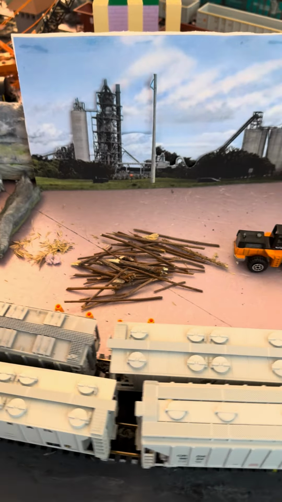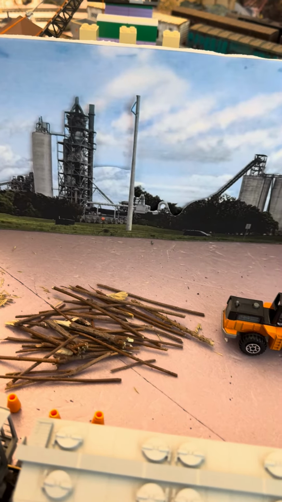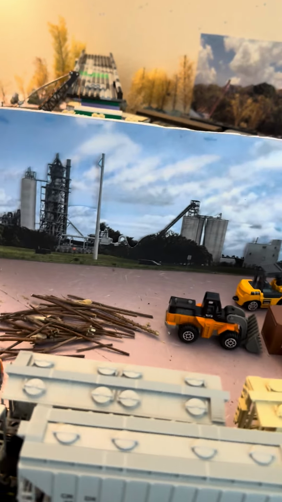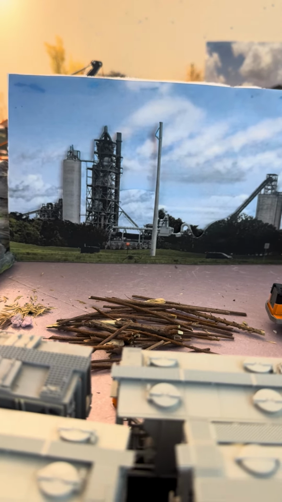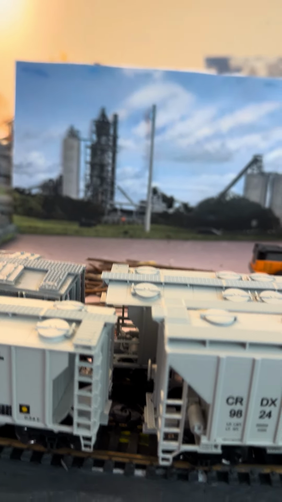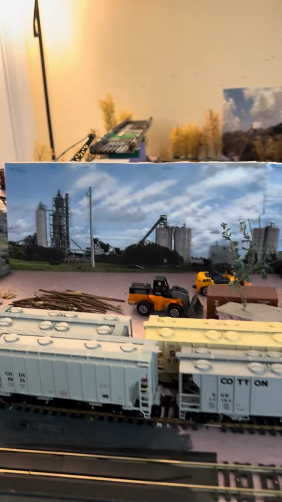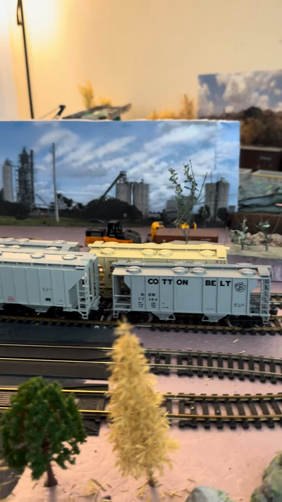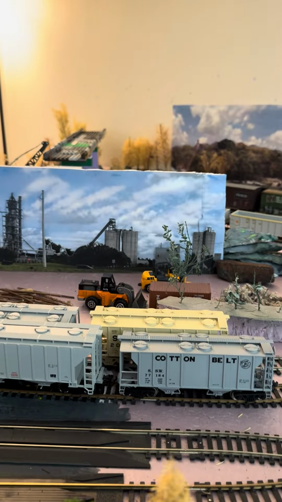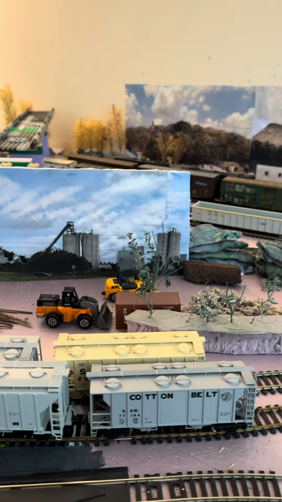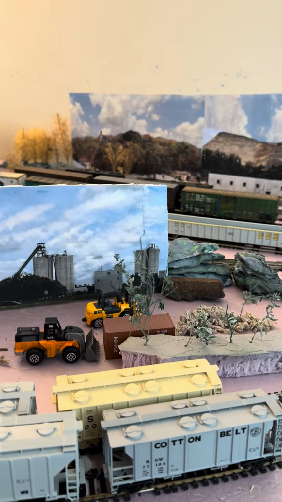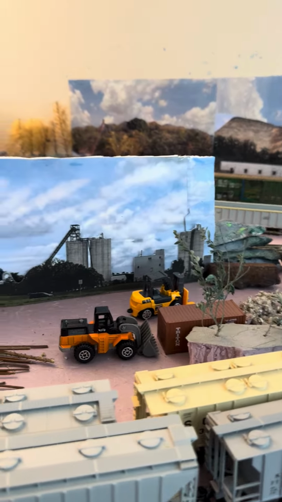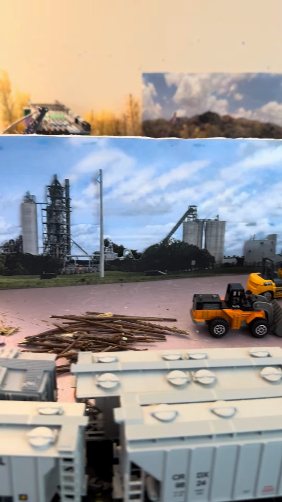This is one way you can use what I call a centerpiece layout for a backdrop. See here on my Pittsburgh Terminal Railroad, I've got some cement hoppers, some equipment working in the background. I just set this out real quick. It's not set up with a presentation for a specific layout. This is going to get moved around quite a bit, but it gives you an idea.